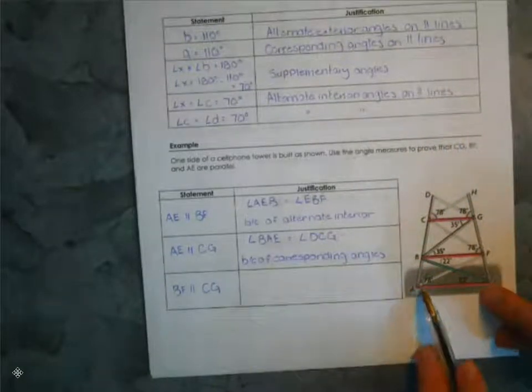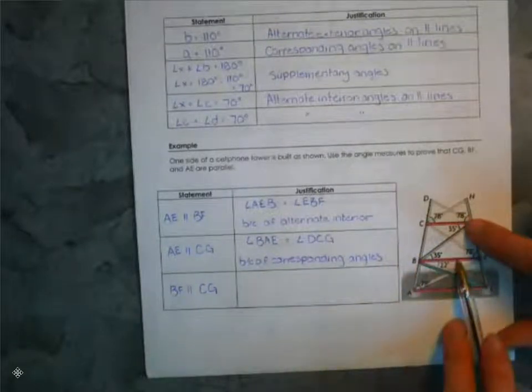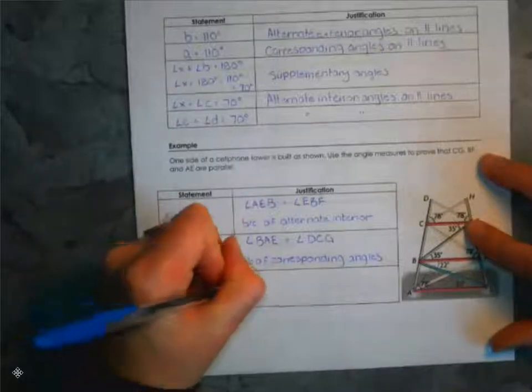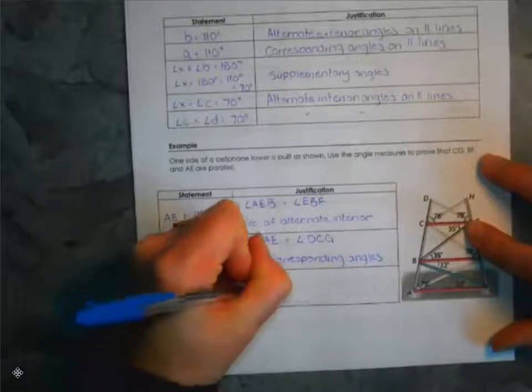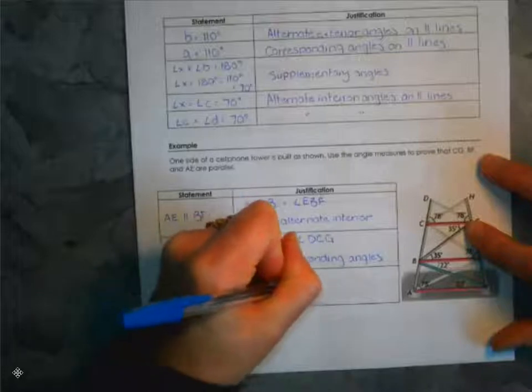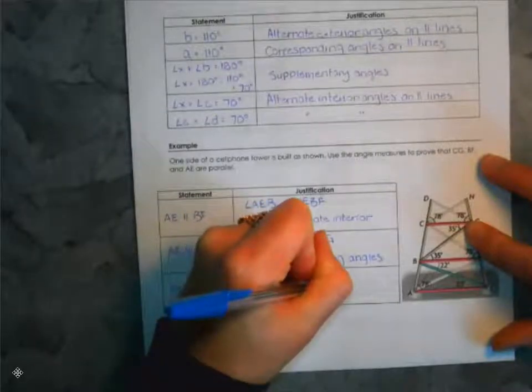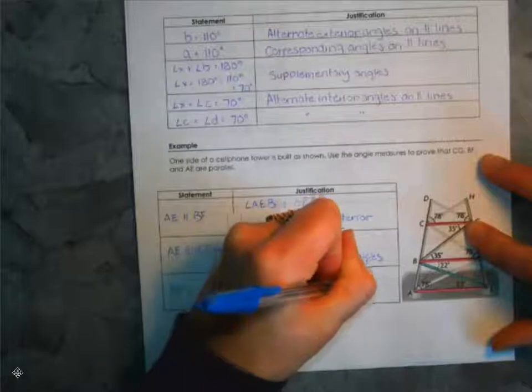If this is parallel to that, and this is parallel to that, then this one also has to be parallel to that one. Okay, so that is called the transitive property.